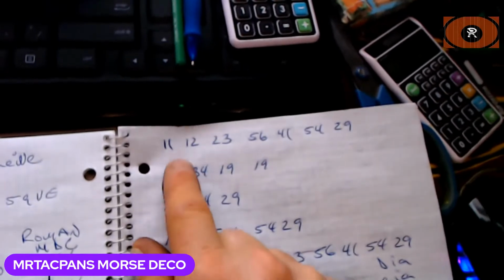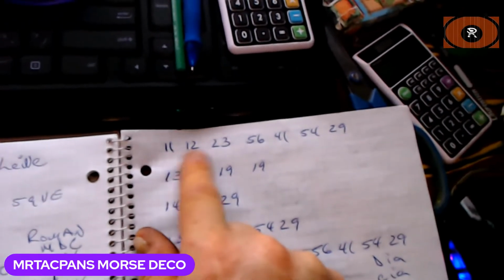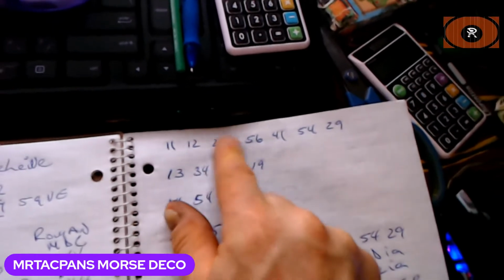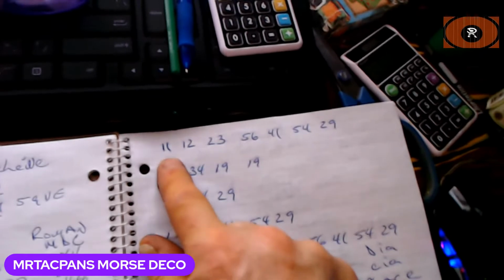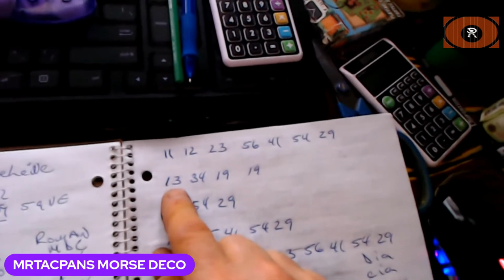1 times 3, I didn't do 1 and 2 because 1 and 1 and 1 and 2 are together. 11 and 12 are together. 23, 23. Number 13 is the next one.